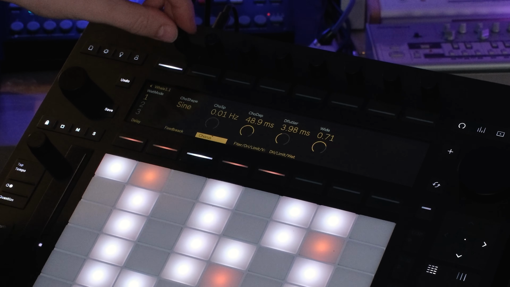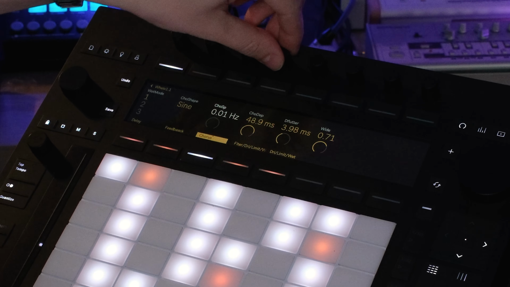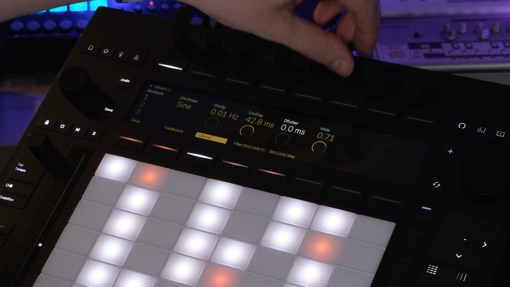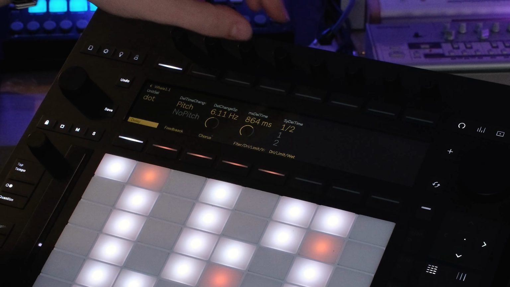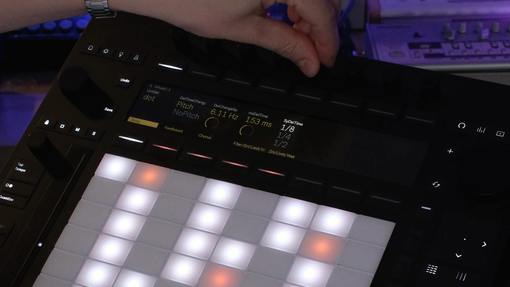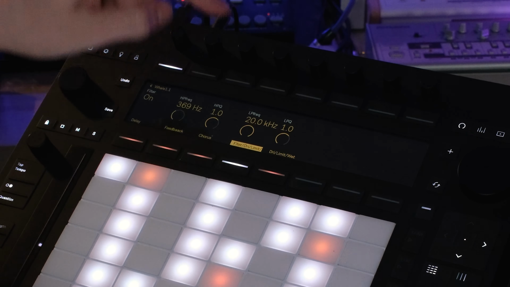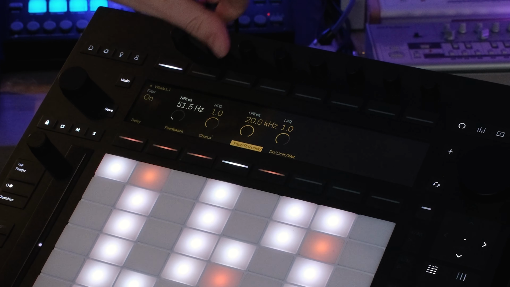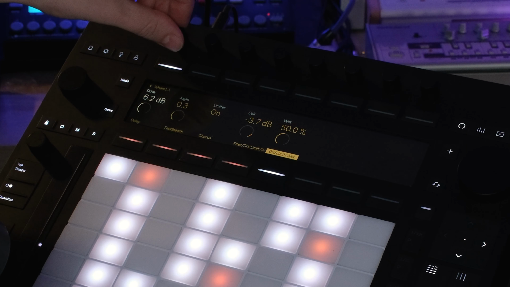We have the chorus, the different chorus types, chorus shape, chorus speed, depth, delay, flutter, and the width. We also have the filter with the high pass. And then we have the dry wet limit.